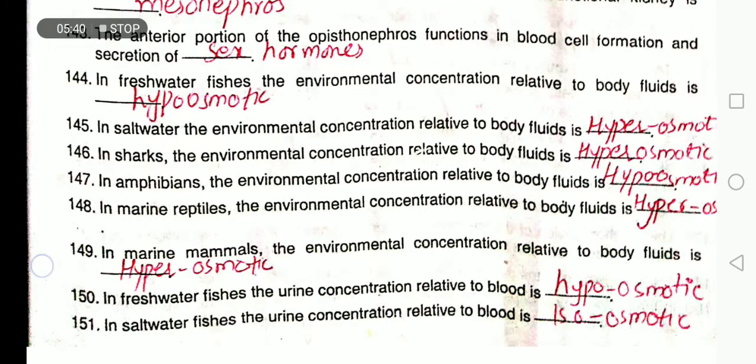In freshwater fishes, the environmental condition relative to the body fluid is hypoosmotic. In salt water, the environmental concentration relative to body fluid is hyperosmotic. In sharks, the environmental condition relative to the body fluid is hyperosmotic. In amphibians, the environmental concentration relative to the body fluid is hypoosmotic. In marine reptiles, the environmental concentration relative to the body fluid is hyperosmotic. In marine mammals, the environmental concentration relative to the body fluids is hyperosmotic.